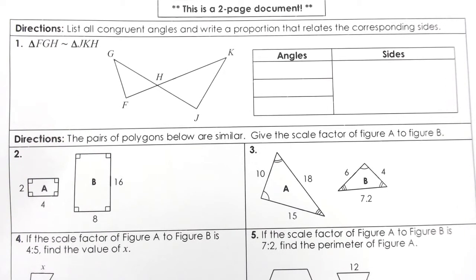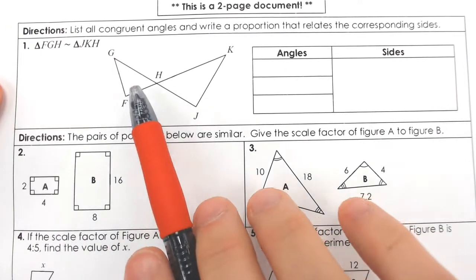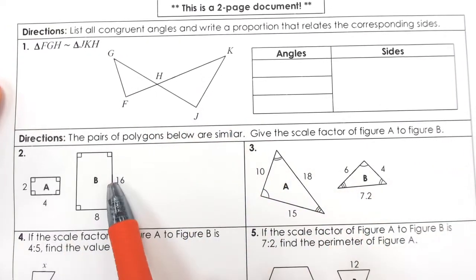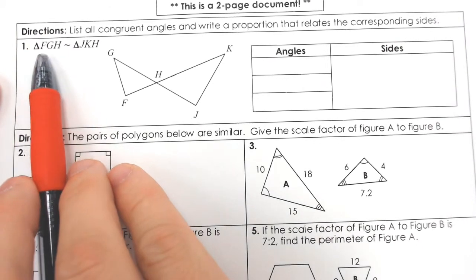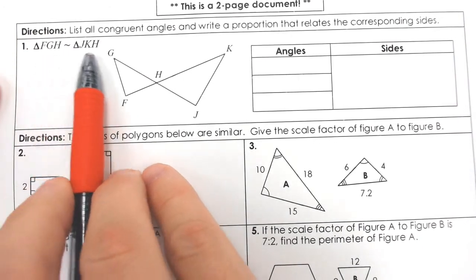Today, we're going to be looking at some similar figures and how to solve for missing sides on them. So, a similar figure is really just two triangles or two shapes that are kind of identical. They have all the same angles, but one is just bigger or smaller than the other. And a lot of times they will give you a similarity statement, which is what this is here.